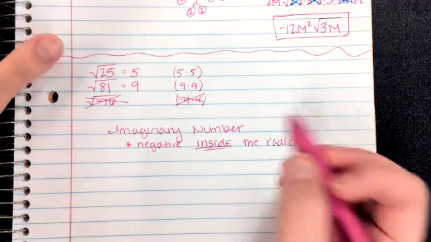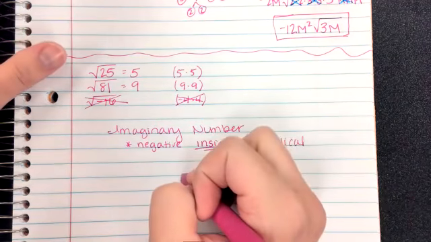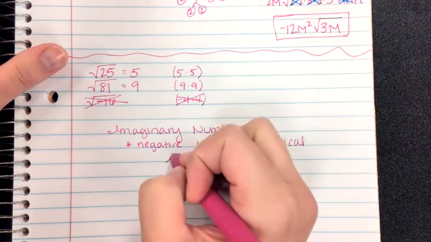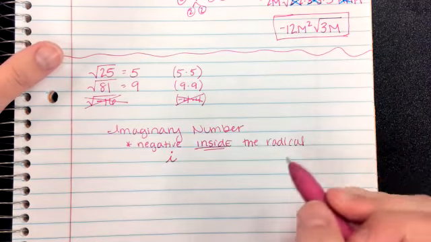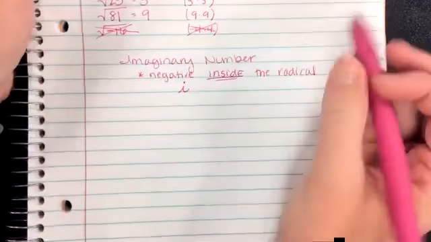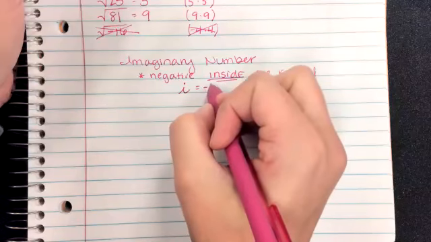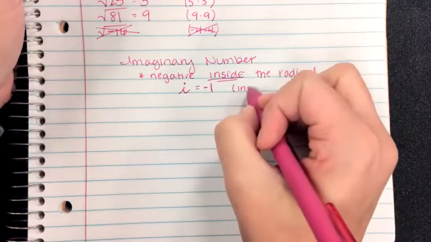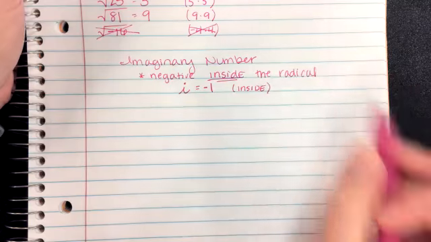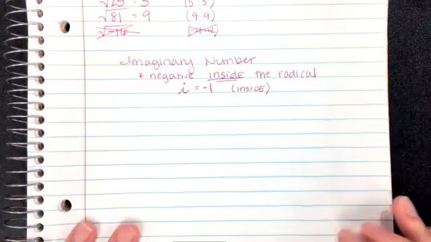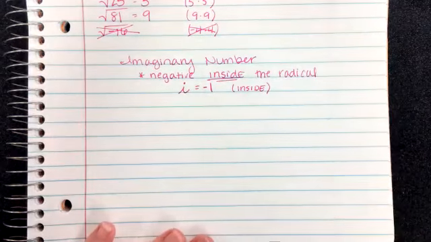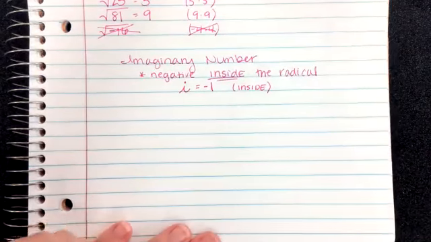So in order to take it out, we're going to use the letter I, a lowercase I. So I equals the square root of -1. So let's do one example. And if we don't understand, I can do another one.